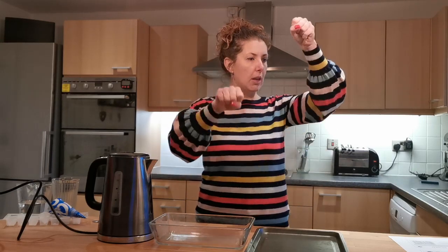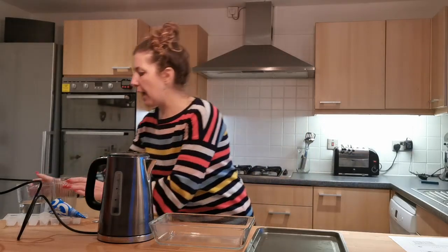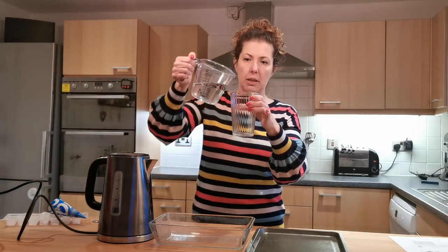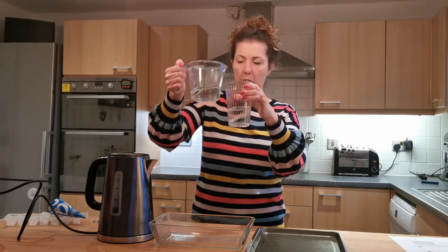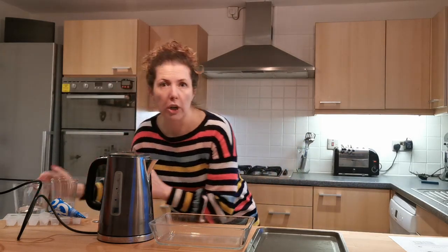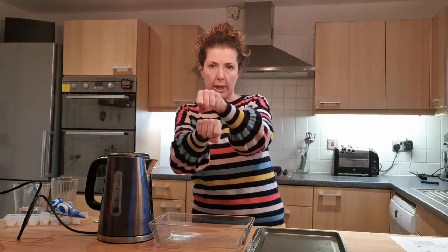So let's go gas. Particles, they're spread about, can move easily. Liquid, yeah, liquid are a bit closer, the particles, they can move over each other. Liquid can take the shape of its container. Okay, we've got a solid, tightly packed, particles organised, but they're still moving.